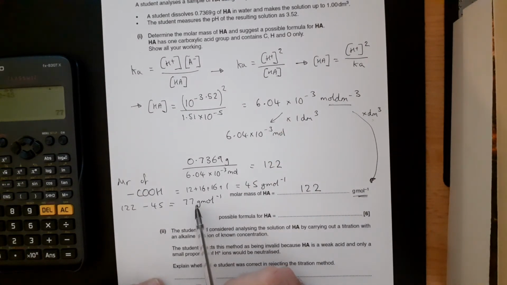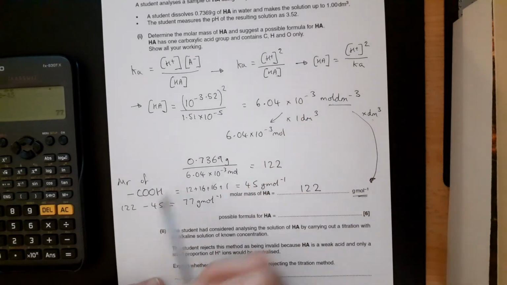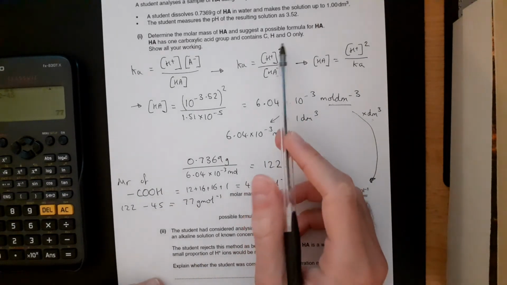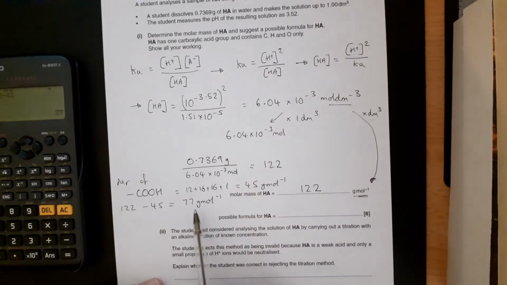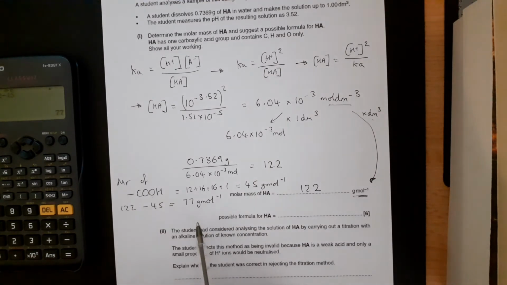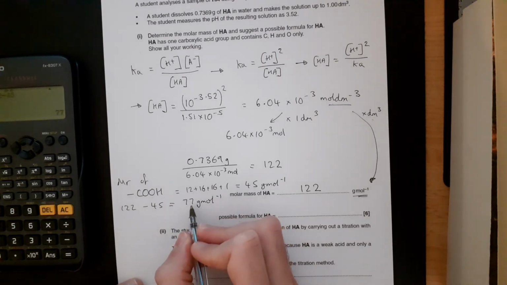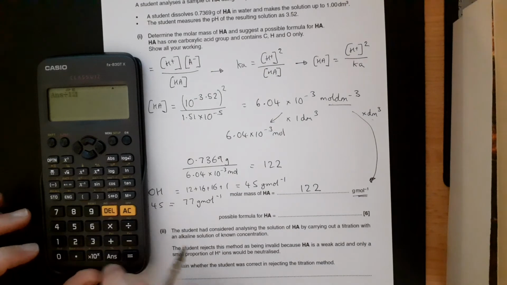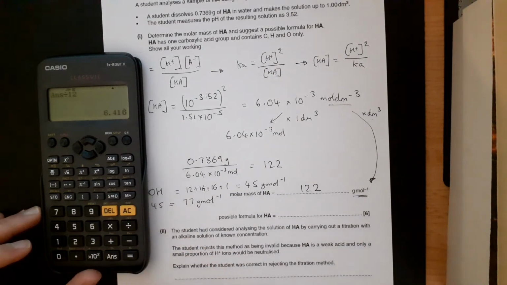Now, it would be nice, wouldn't it, if the only oxygens were in the carboxylic acid group. So if it's just carbon and hydrogen, can we make that add up to 77? Multiples of 12. Yeah, this is going to work. So if we divide 77 by 12, we get 6 and a bit.